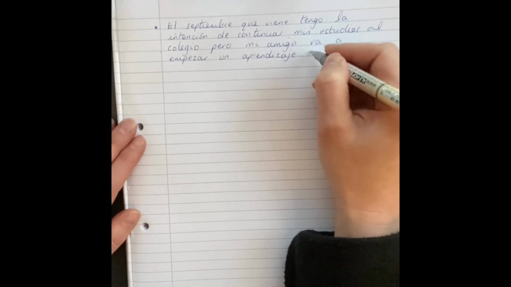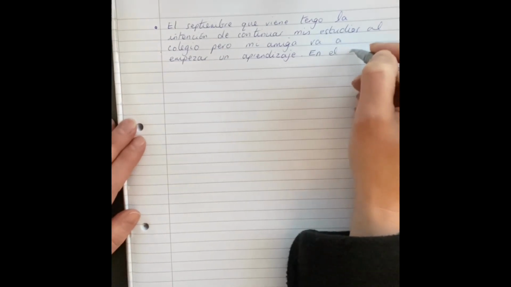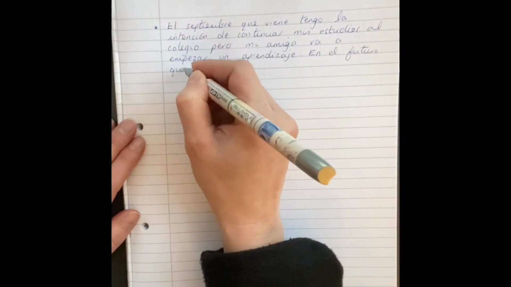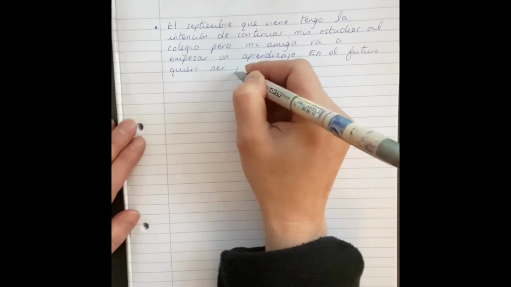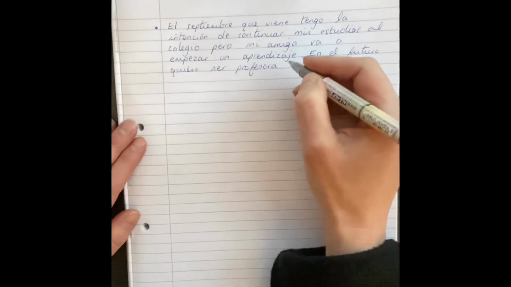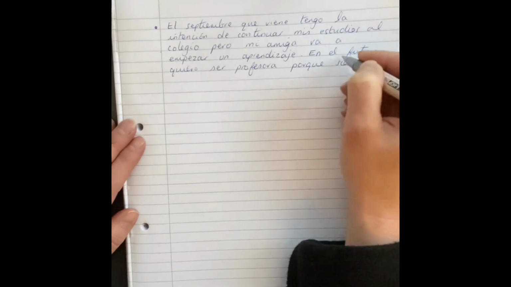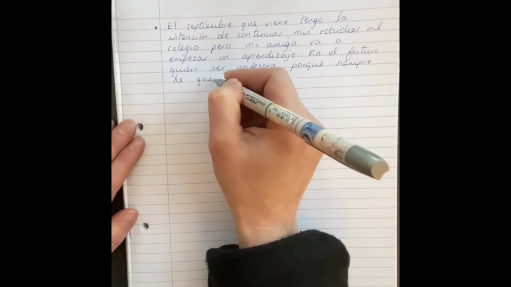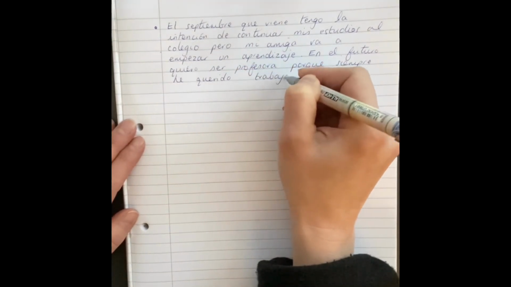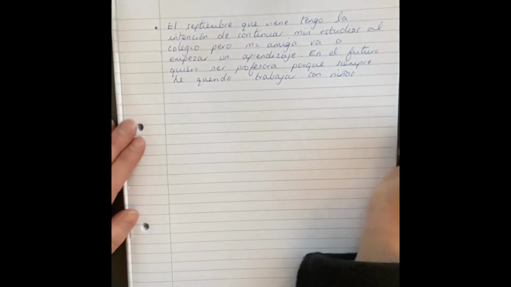And then I might finish it off with another future tense, maybe my plans for the future. So en el futuro. Quiero ser profesora. And then I can bring in another snazzy phrase here. For example, porque siempre he querido, because I've always wanted to trabajar con niños, because I've always wanted to work with children.